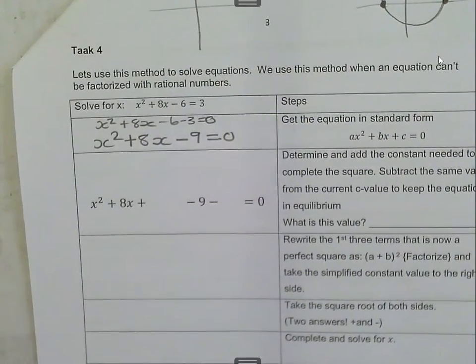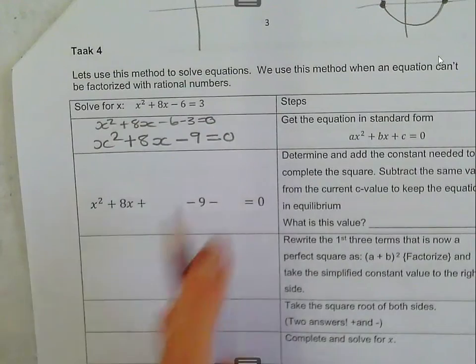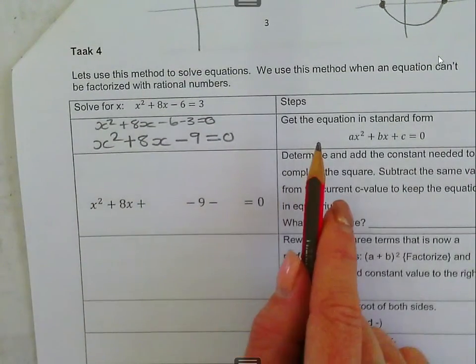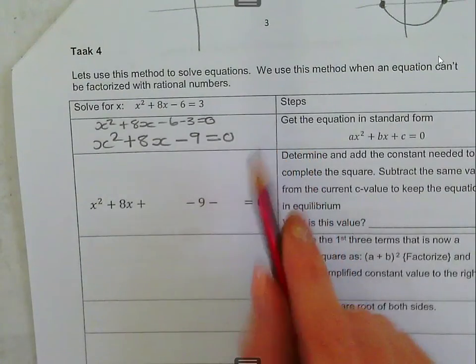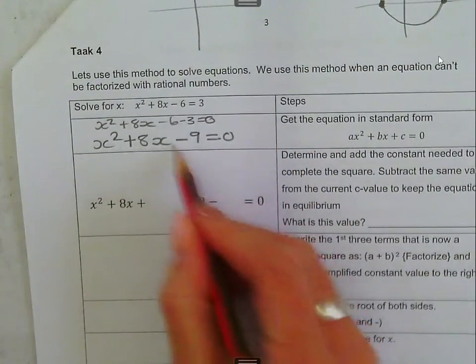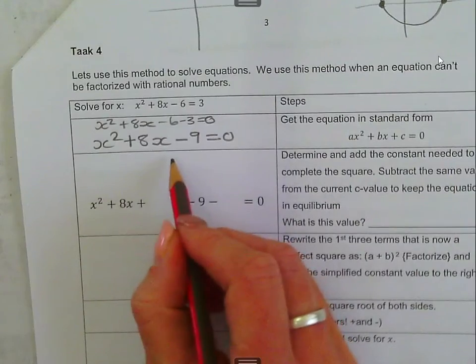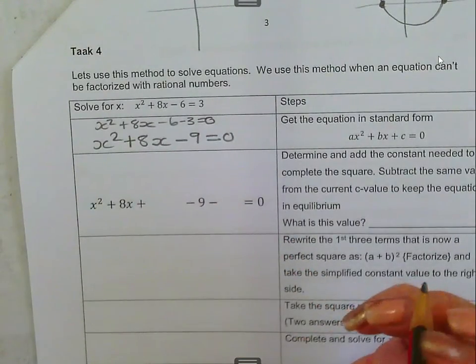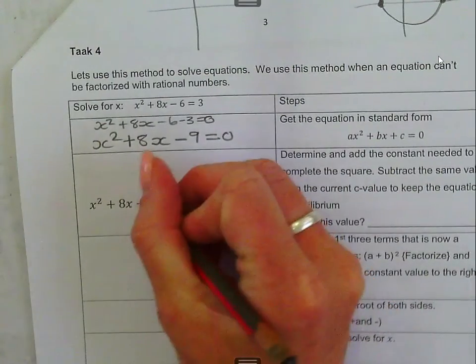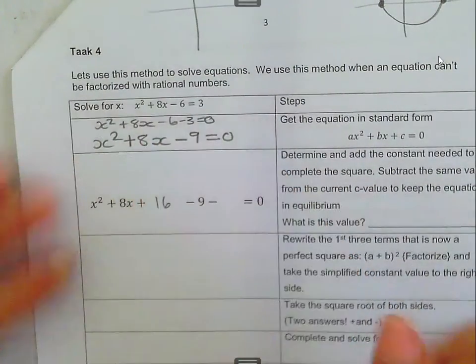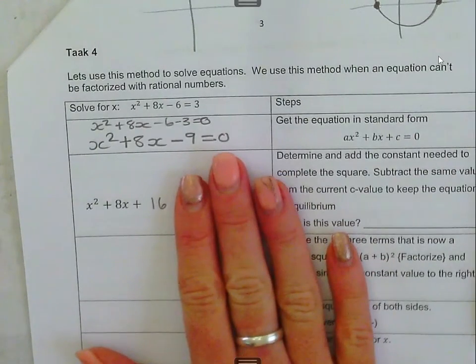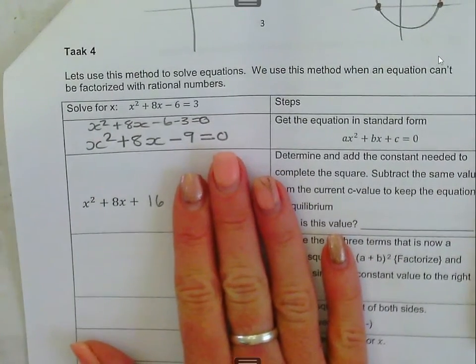That sounded like a lot. I'm going to do it with you now. Tell me, is this trinomial a perfect square? No. What should that third number be for this to be a perfect square? 16. Okay. So if I could change it and I could add 16, then that is a perfect square. Do you agree with that?